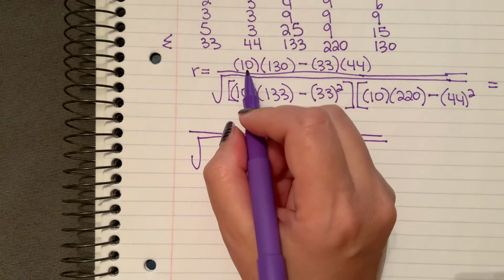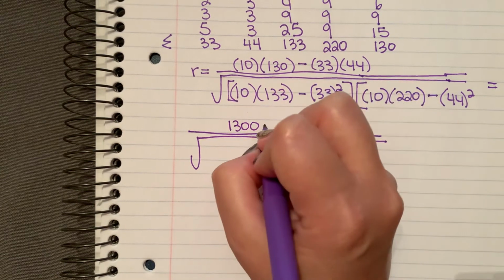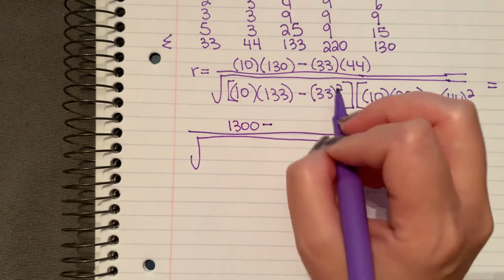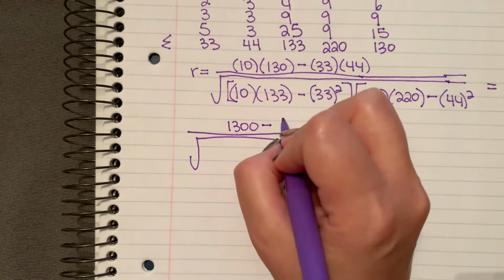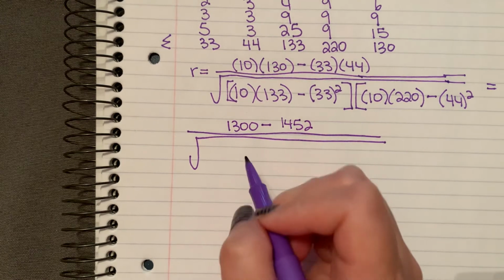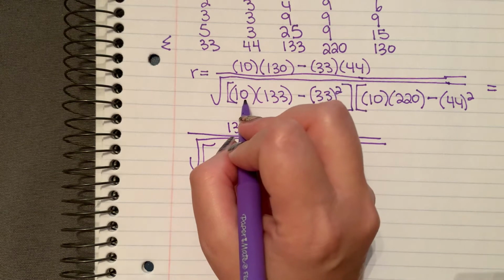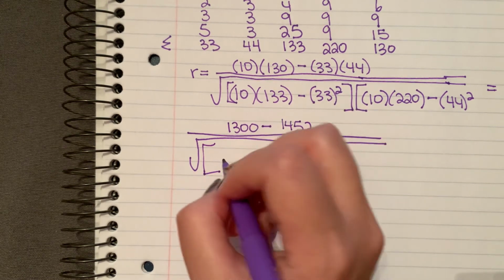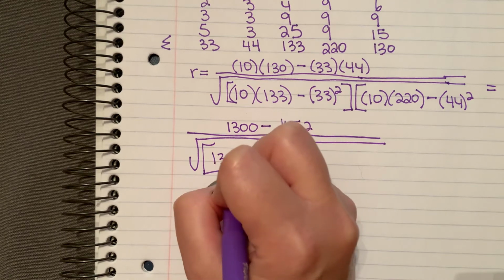Okay, so when we multiply 10 by 130, we get 1300. And when we multiply 33 by 44, we get 1452. And we're going to subtract this from this. Now, in our denominator, when we multiply 10 by 133, we get 1,330.